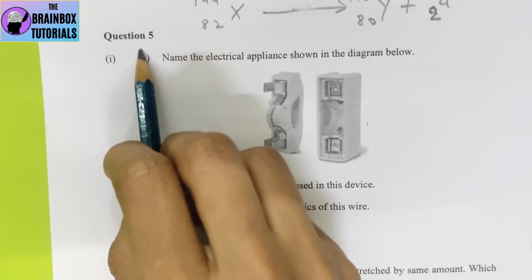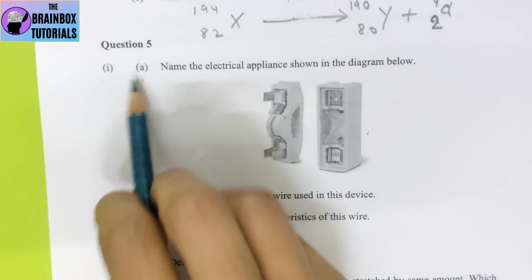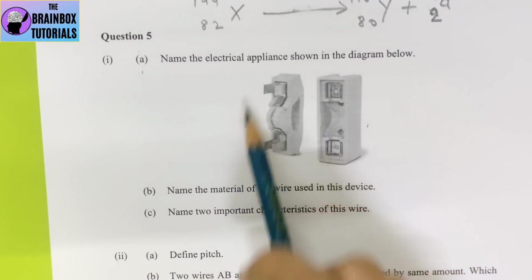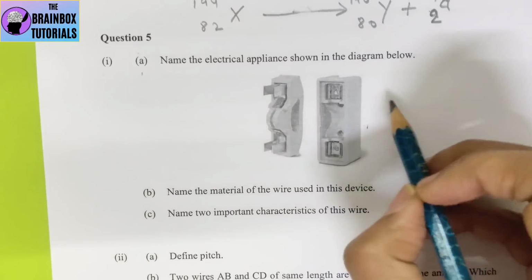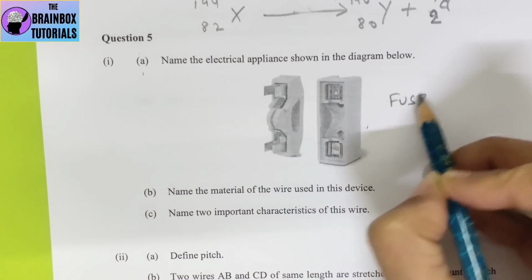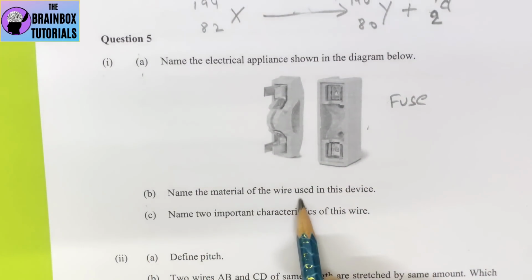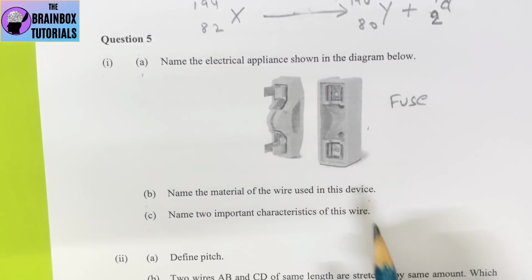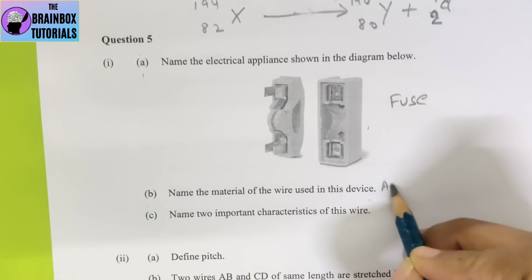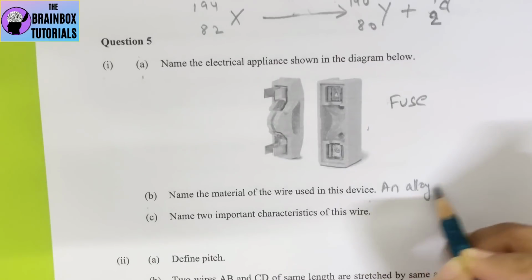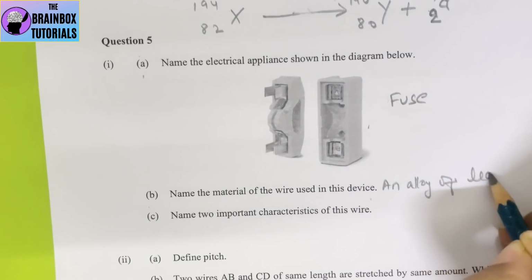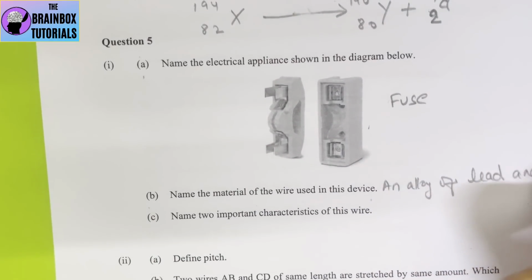Now moving on to question number 5, part 1, subpart A. Name the electrical appliance shown in the diagram below. This is a fuse, or electrical fuse. Number B, name the material of the wire used in this device. An alloy of lead and tin.